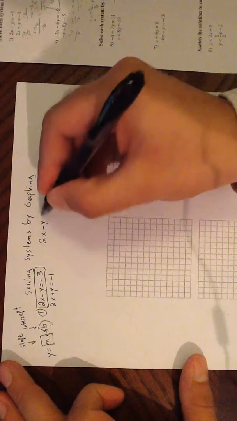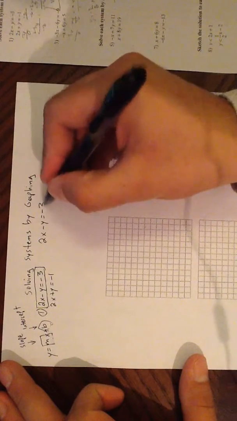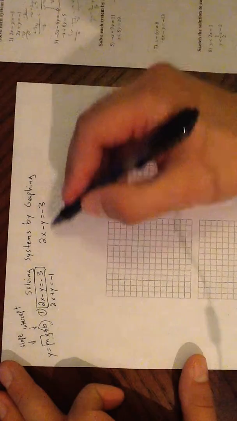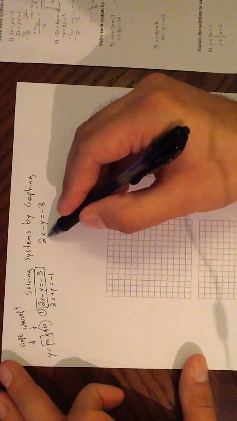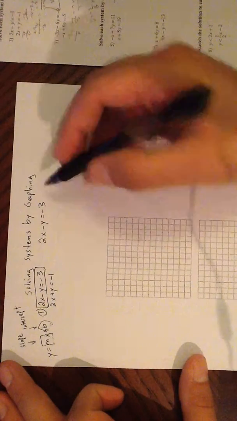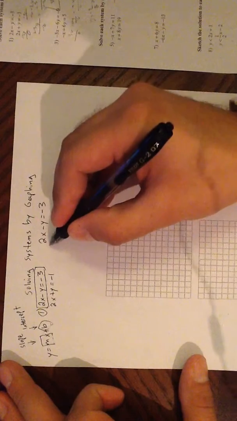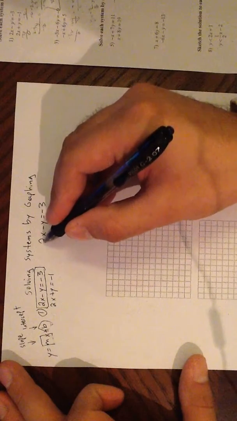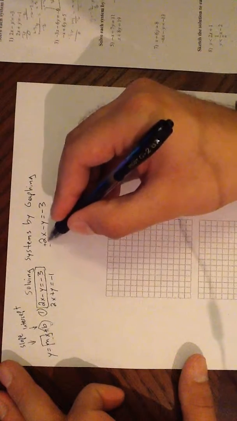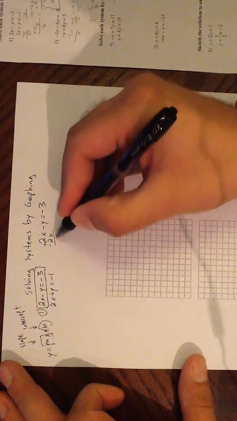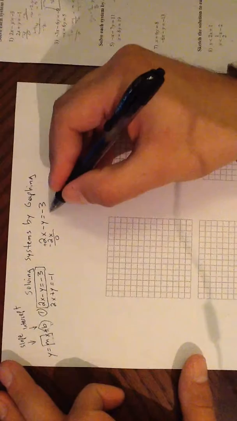2x minus y equals negative 3. I have to get this 2x to be on the other side, just how we have it here. So I'm going to go ahead and do the opposite. Because this is a plus 2x, it doesn't have a sign, so we know it's plus. We're going to do minus 2x. Take away 2x. It gives me a 0. Over here, we're going to take away 2x.